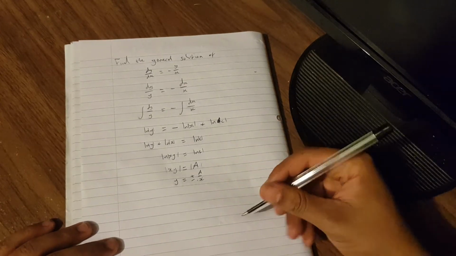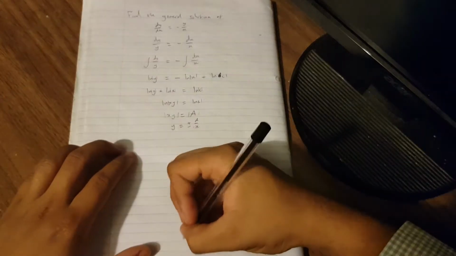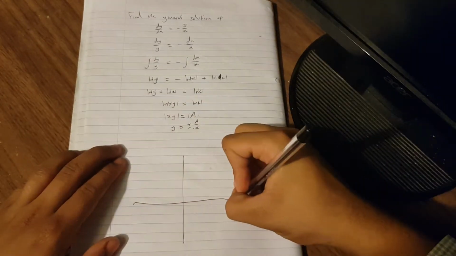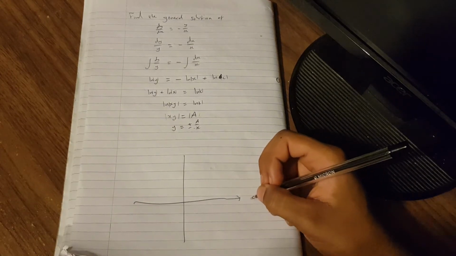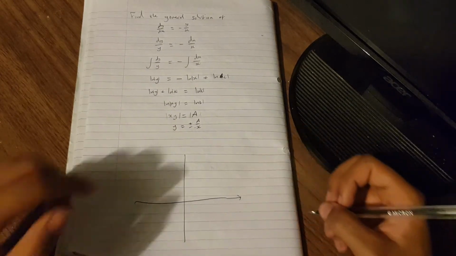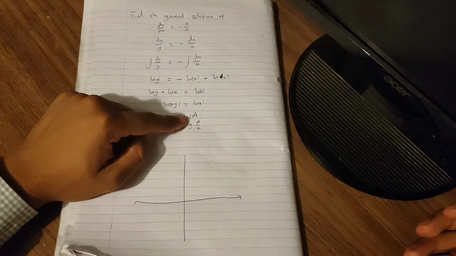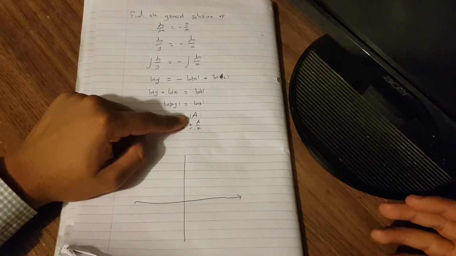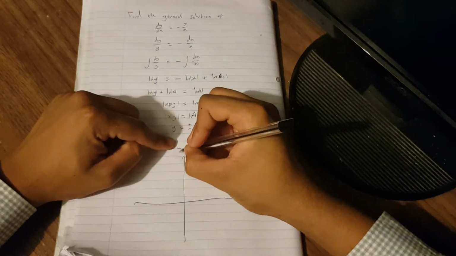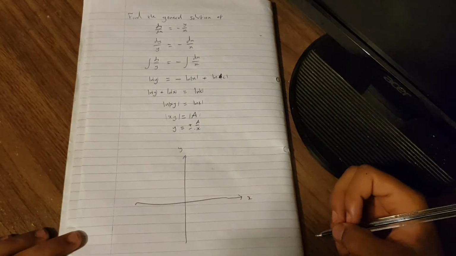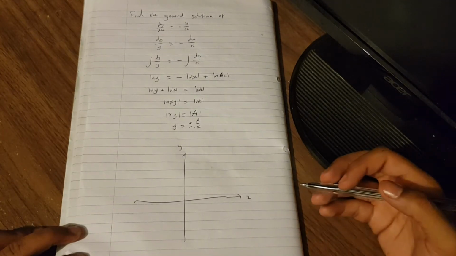Now, the reason it's called a general solution: if I draw the graph of plus or minus a over x, where a is an arbitrary constant, a could be any value greater than 0, not including 0. So if I call that the y-axis and x-axis, this is what's called a family of solutions.